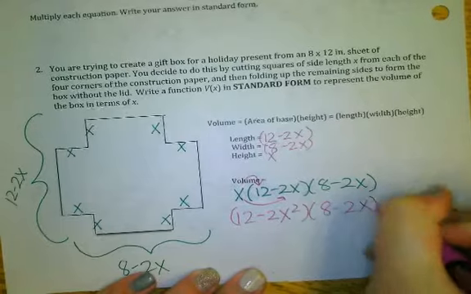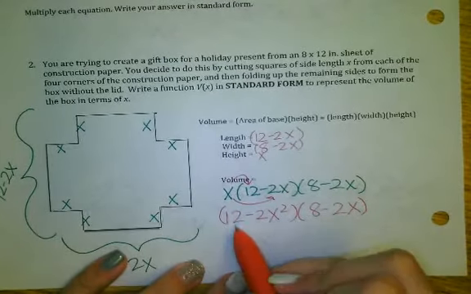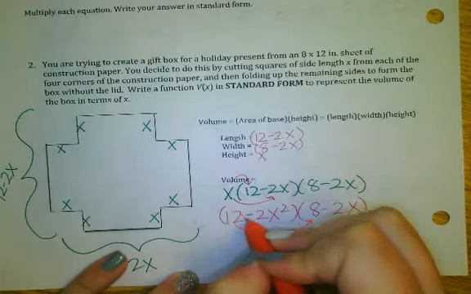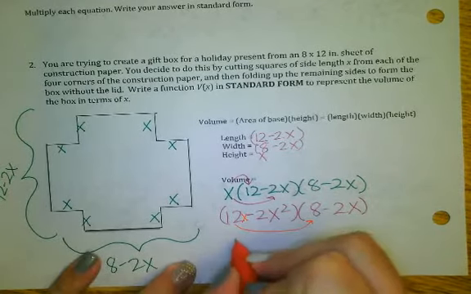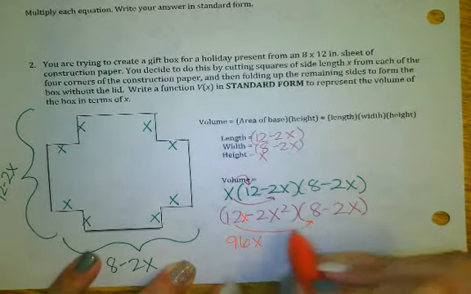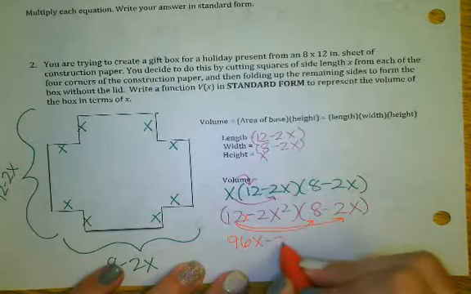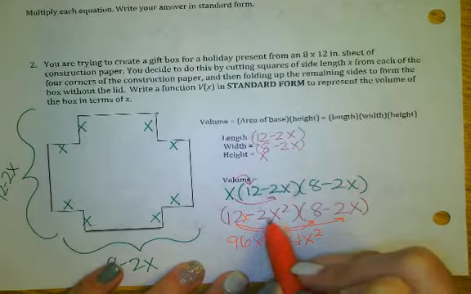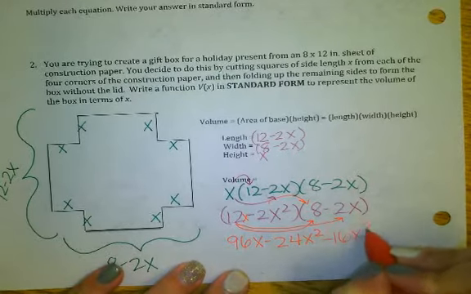Okay, 12 times 8. Oh, sorry, 12x. 12x times 8, 96x. 12x times negative 2x. Okay, take your next term now. Negative 2x squared times 8. And last but not least, negative 2x squared times negative 2x.